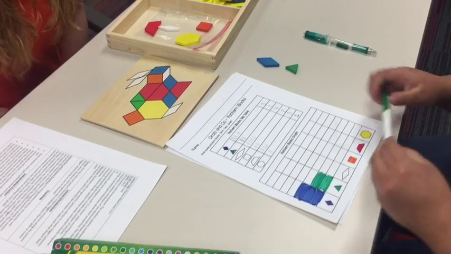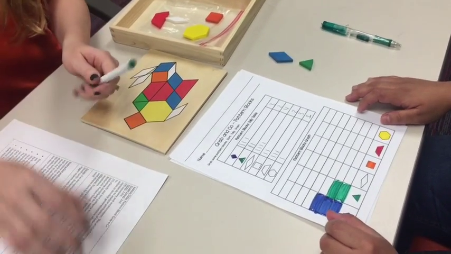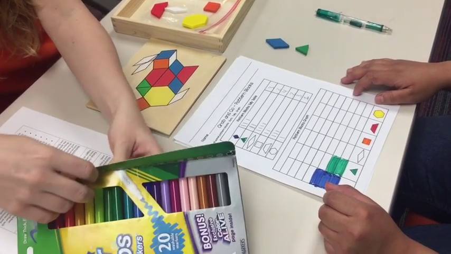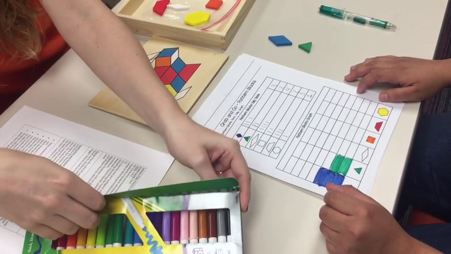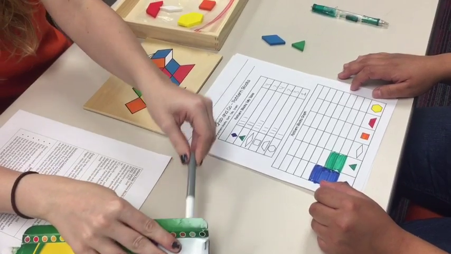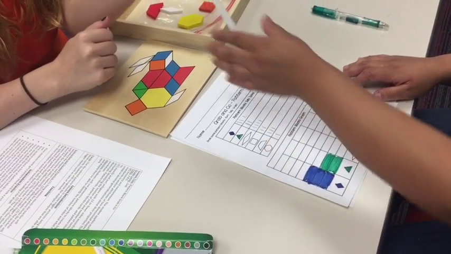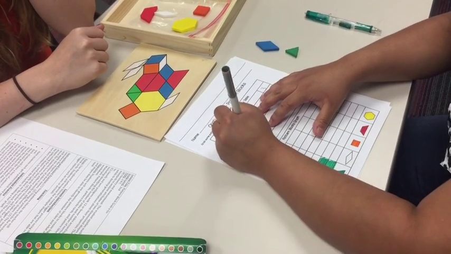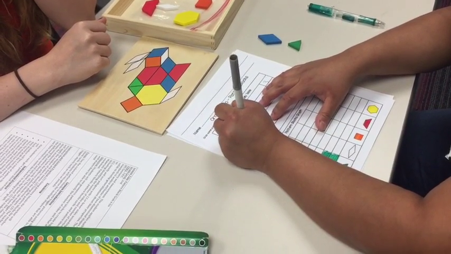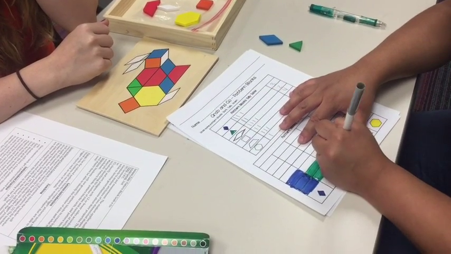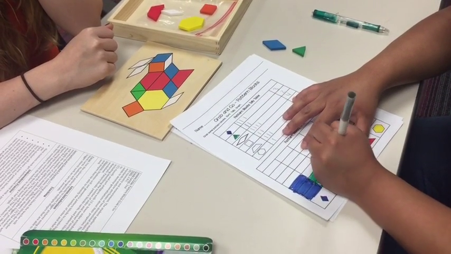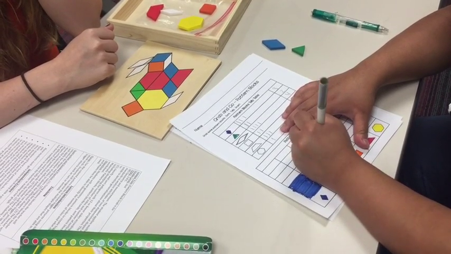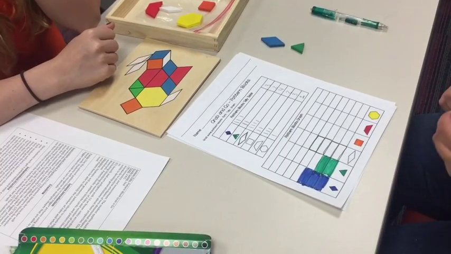Perfect. Okay. The next one, they were white. So we can outline it in maybe a gray, just so we know. So how many of those did you use of the parallelograms? 1, 4. Like this? Yes. 2, 3. Perfect.